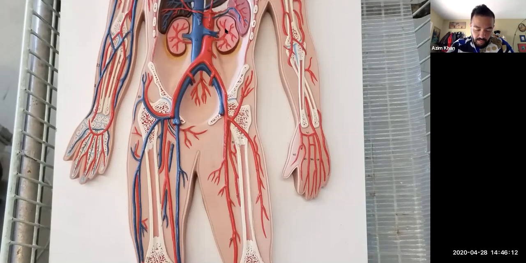Okay, so here we are at the end of the descending abdominal aorta, and this branching point, this is the common iliac. Whenever you see the word common, then you know it's going to branch. Here's the branching.